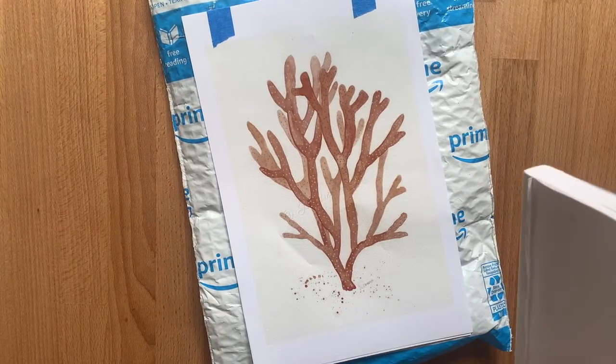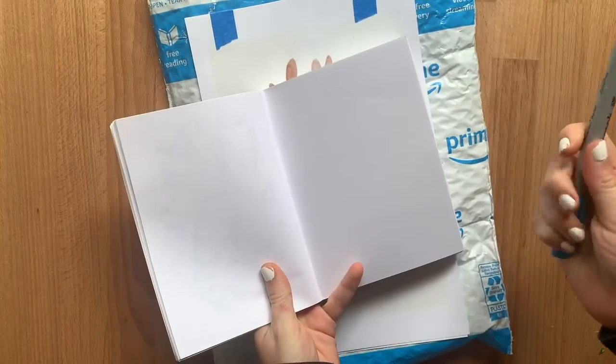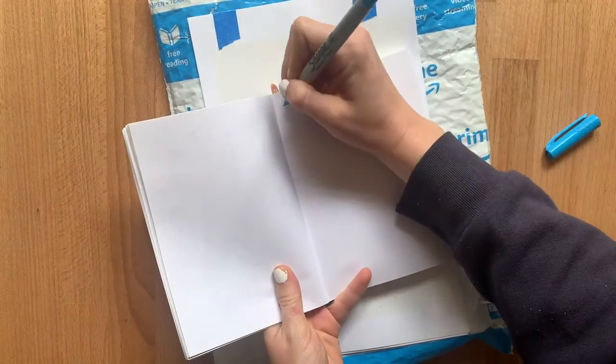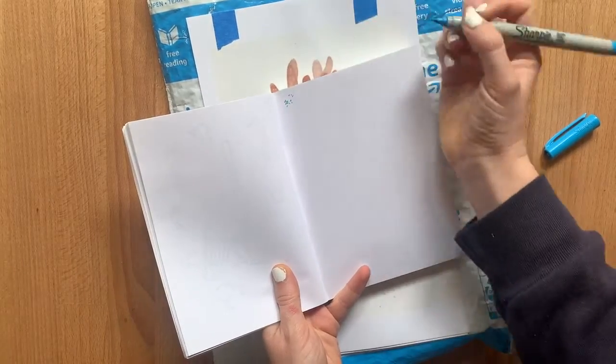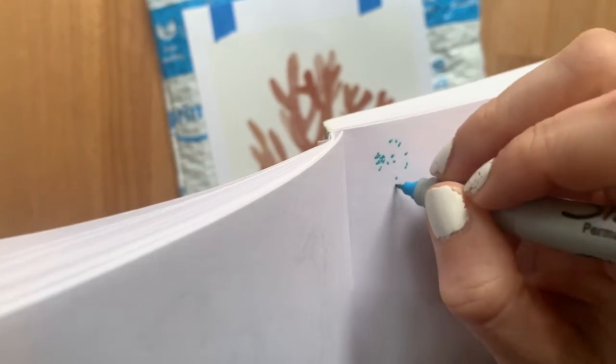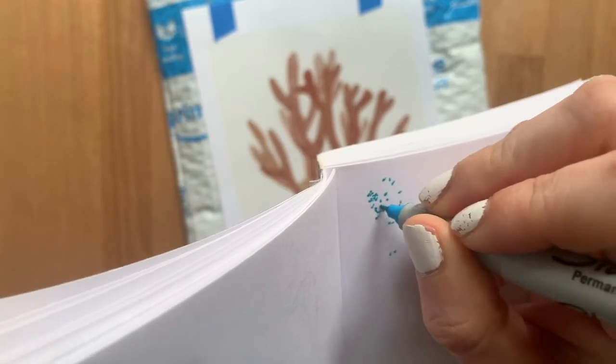And it's a way we create value. So I don't know if you guys remember, so I'm gonna show you in this sketchbook. We did this thing called stippling, where you do lots and lots of dots to fill in a space. You guys remember, if I do lots of dots close together, it makes something darker.